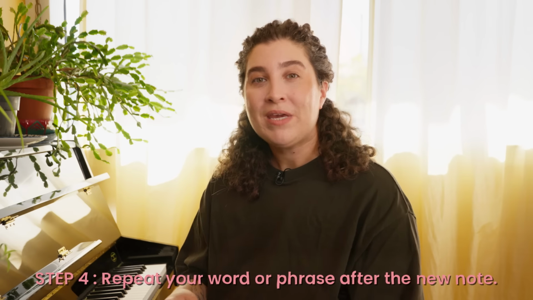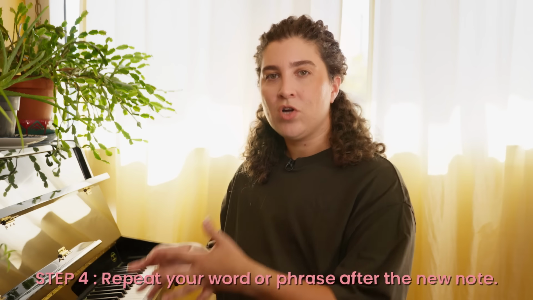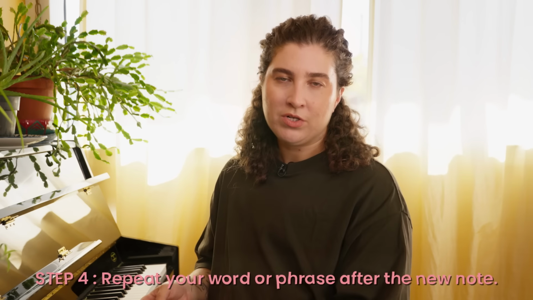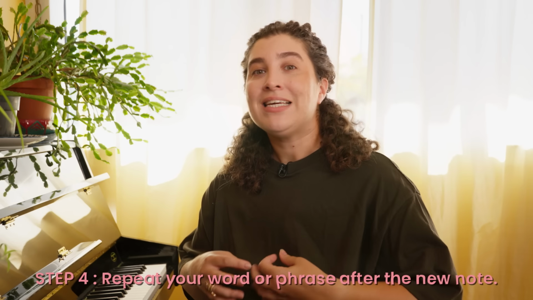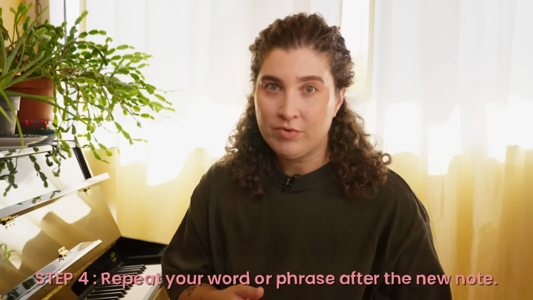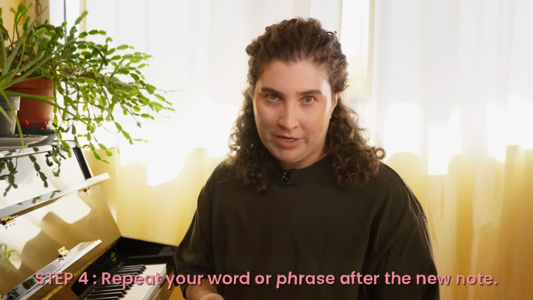Step 4, repeat your short word or phrase starting with your new reference note. The goal here is that the pitch shift is small enough that you're able to easily maintain your other characteristics by not shifting too much at once.